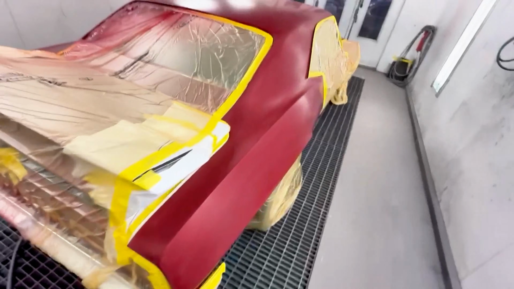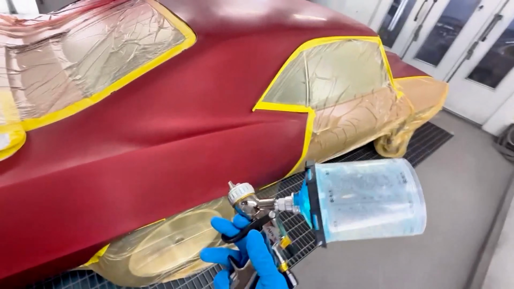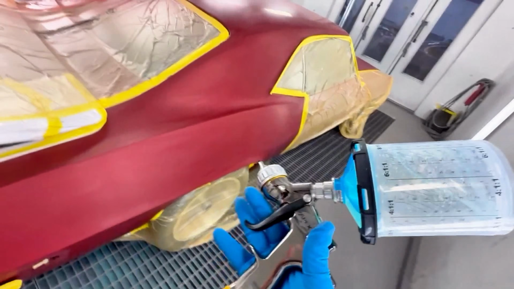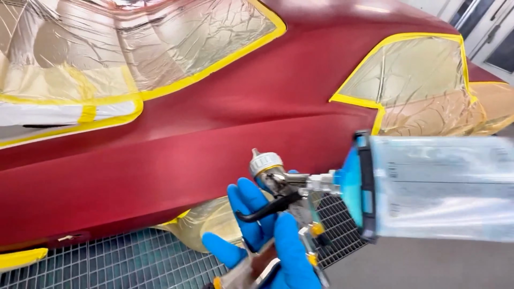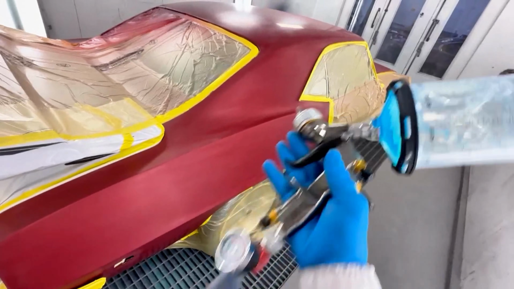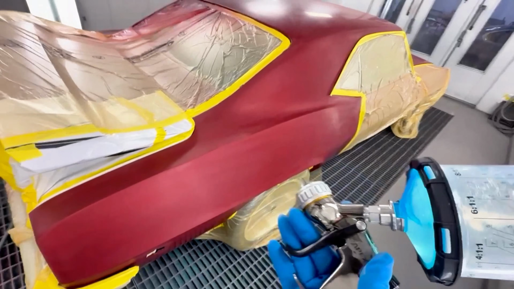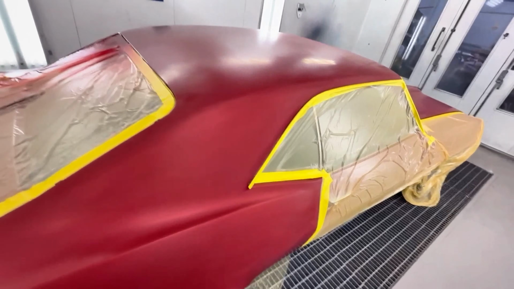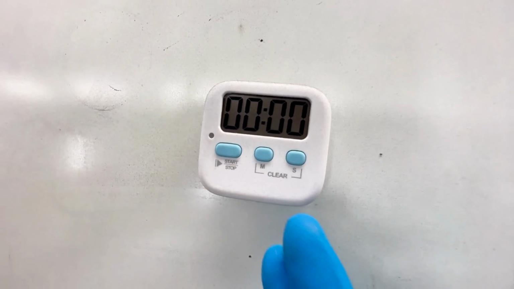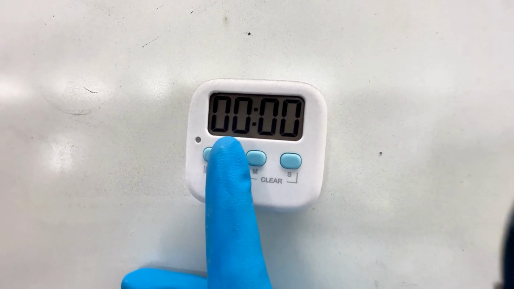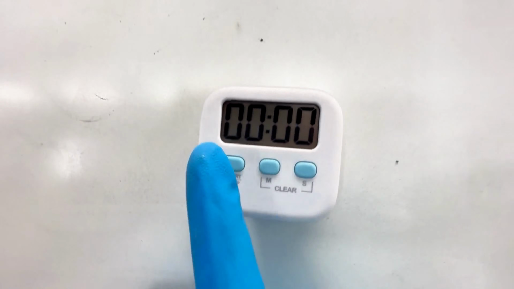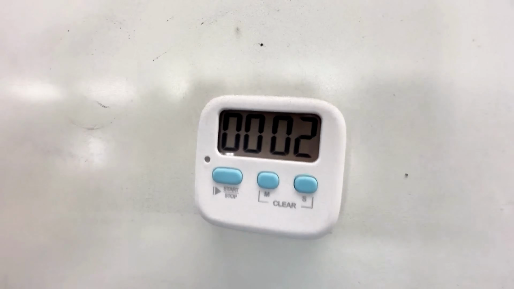Now we're all set to start laying this down. What I'm gonna do is switch to a voiceover. This way I can explain to you guys the application method that I'm using to aid in limiting the amount of shrink back we'll see after I bake this thing. Took my mic off, but before I forget to mention this, right before you start spraying, start your timer.